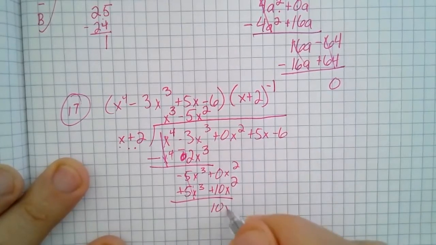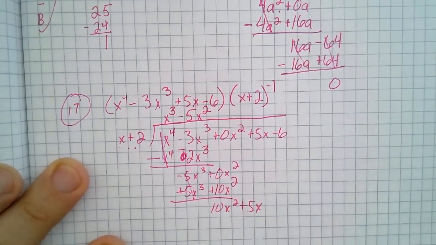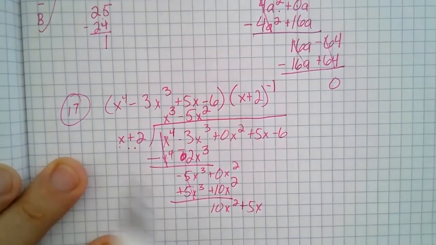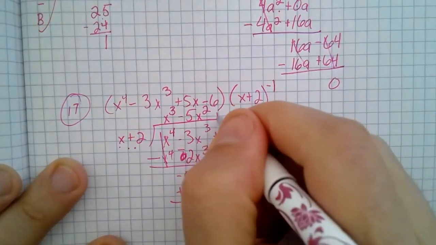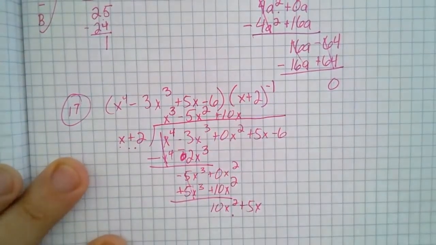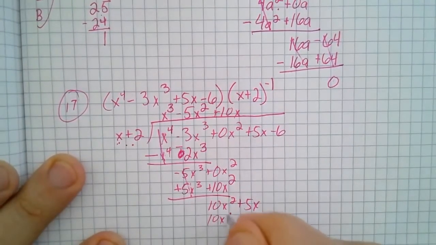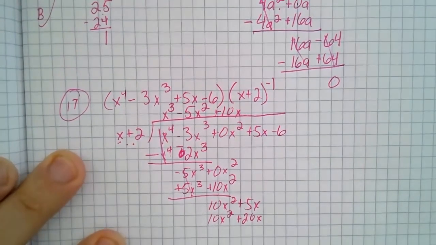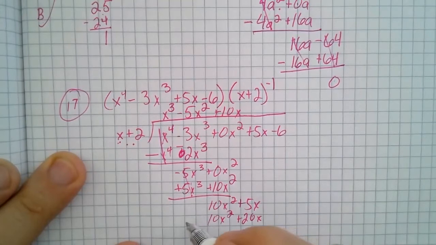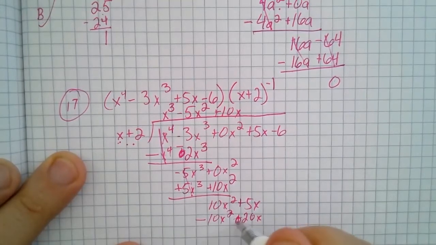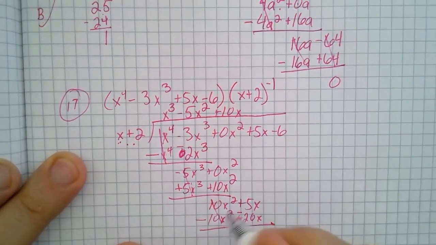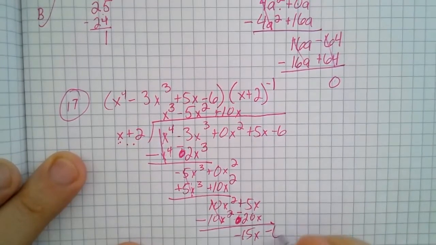0x squared and 10x squared make 10x squared, and then we have a plus 5x. What will we multiply by x to get 10x squared? That's going to be 10x. That's our divide step. Now we multiply. 10x times x is 10x squared. Hey, it matches again. 10x times 2 is 20x. That's our multiply step. Now we're going to do our subtract step and change the sign on everything in the second line. Negative, negative. These cancel. 5x and negative 20x is negative 15x. We pull down the last term, minus 6.